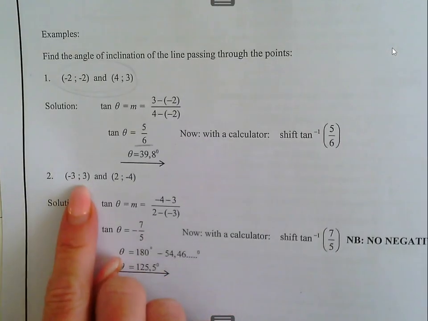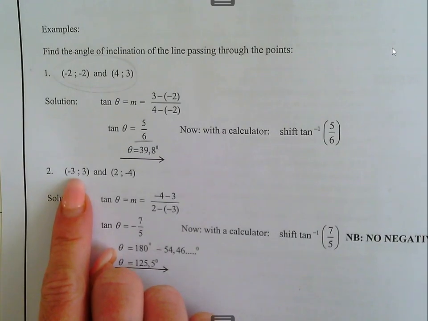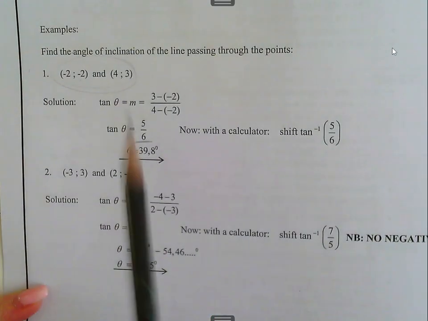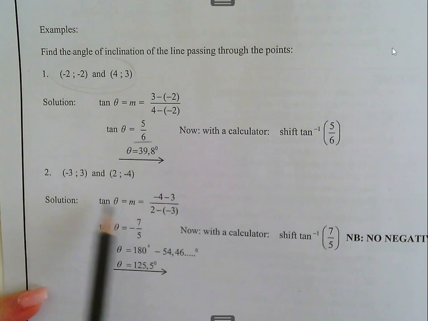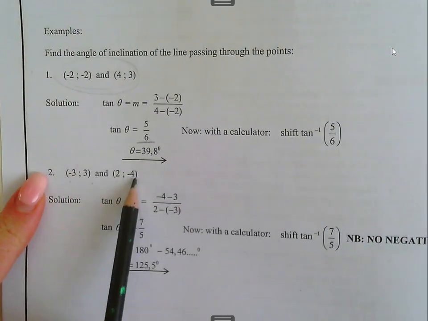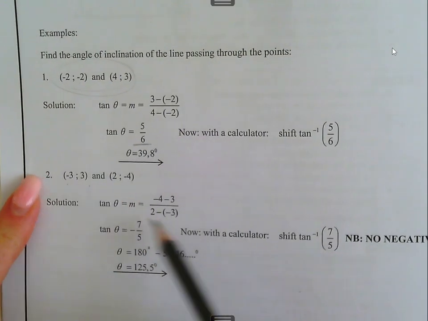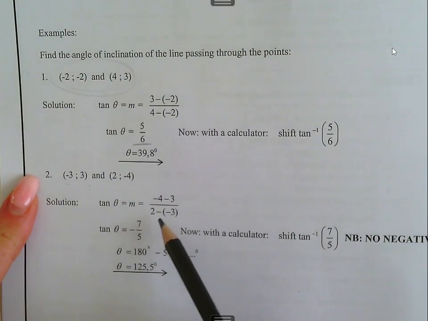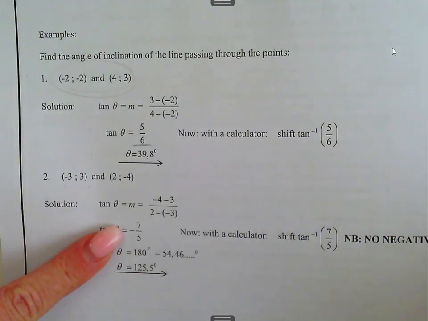Now the next one we're going to look at, and here you have to pay very good attention. Pay all your attention. You must wake up now. If you've got (-3; 3) and (2; -4), you're also going to calculate the gradient. But then you get an answer of -7/5.